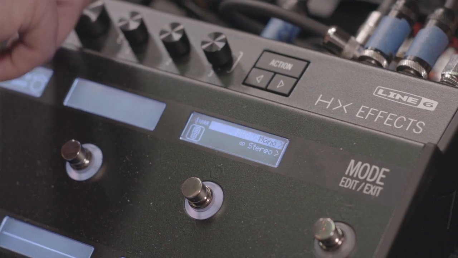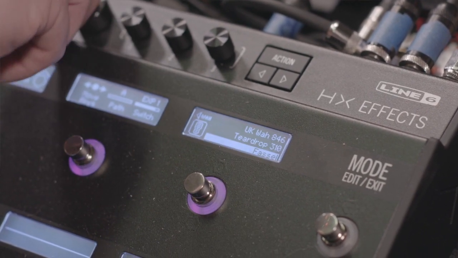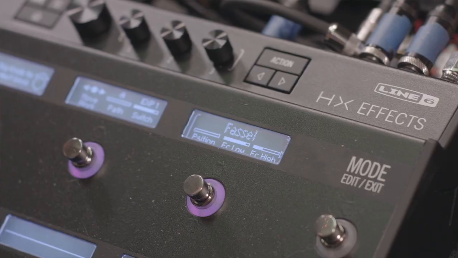First in the chain, we have the almighty wah-wah. I like to place this bad boy first because I use wah mainly for leads. When you put it before drives, it has more of a subtle effect. When it's after the drives, you're going to hear more wah-wah.